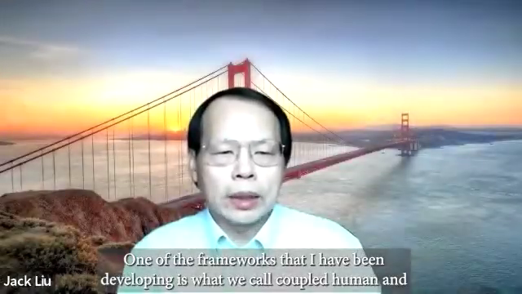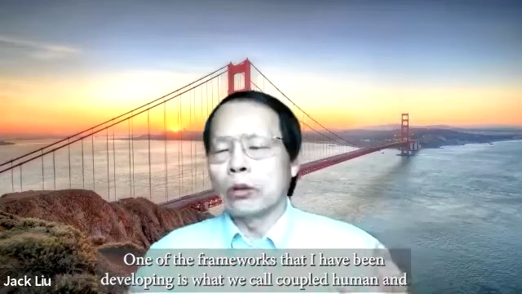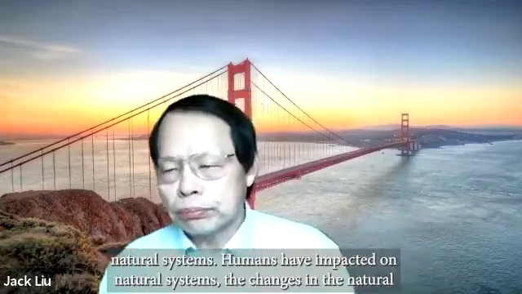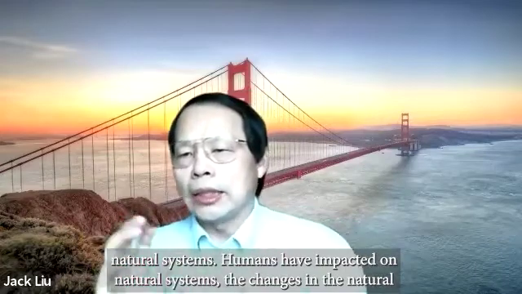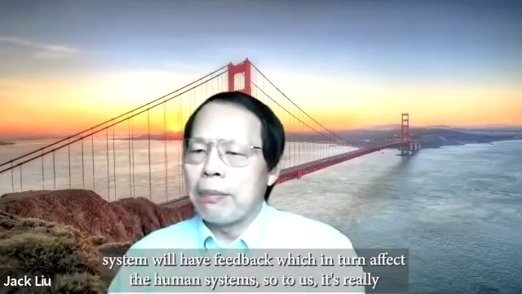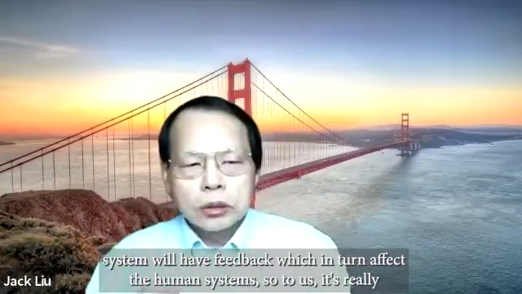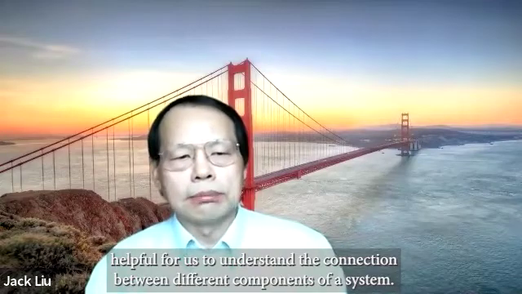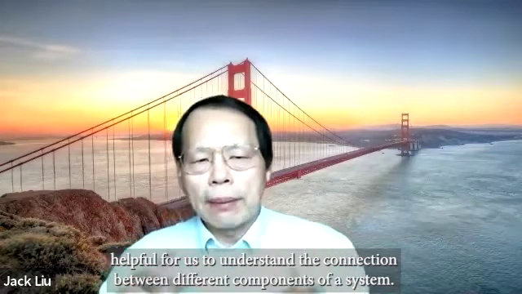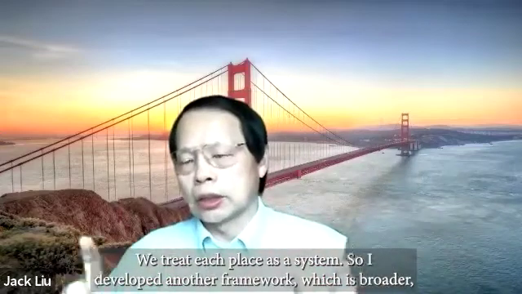One of the frameworks that I have been developing is what we call the coupled human and natural systems. Humans have impact on the natural system. The changes in the natural system will have feedbacks, which in turn affect the human system. So that's really helpful for us to understand the connection between different components of a system. We treat each place as a system.